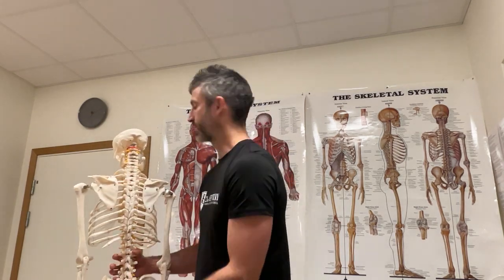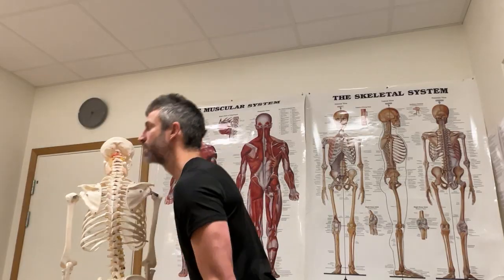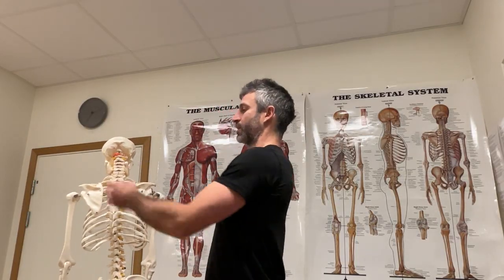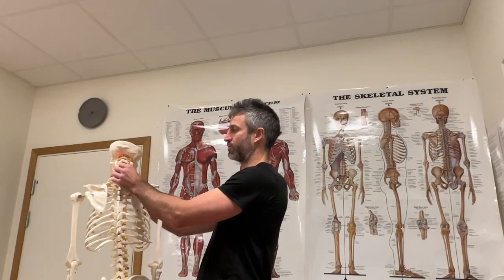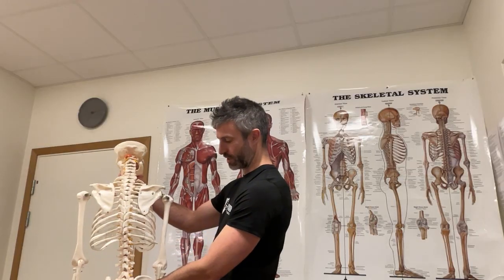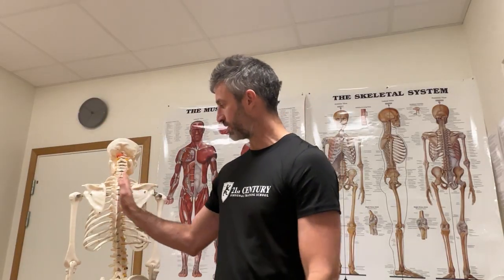Erector spinae muscles. So erector means coming up, spinae, spinal. So these erector spinae muscles go all the way down the spine and into the hip bones as well. We have ones on the outside, ones more in the middle, and then ones close to the spine itself. Very long, hard-working muscles to keep us standing upright. So spine extension, or back extension.